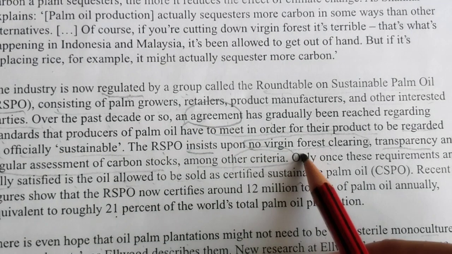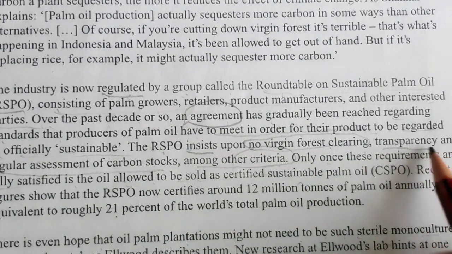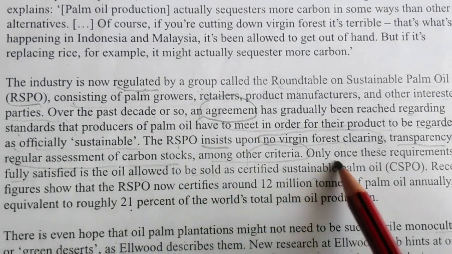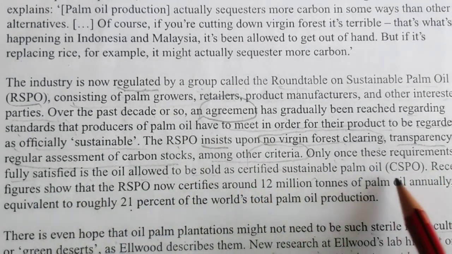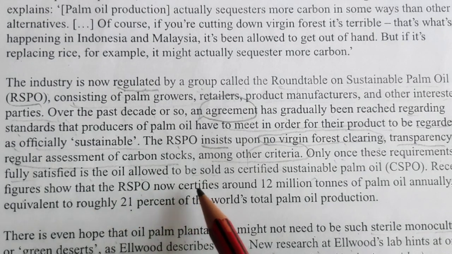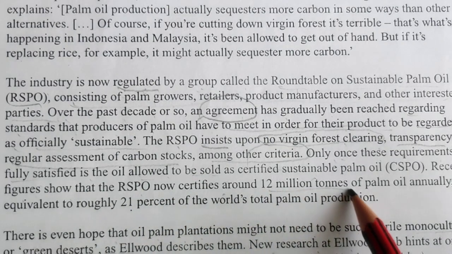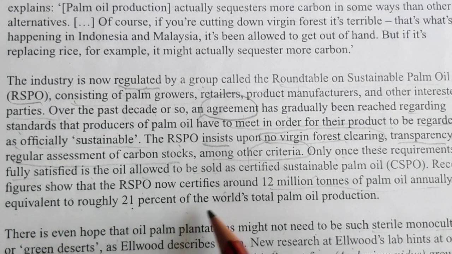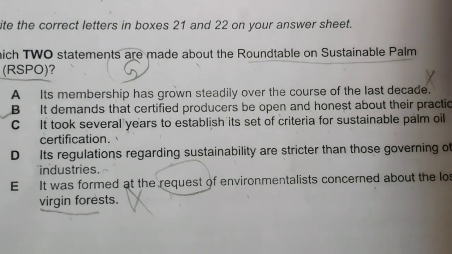So here no virgin forest clearing, it was given. Transparency and regular assessment of carbon stocks is required. Only once these requirements are met... Recent figures show that RSPO now certifies around 12 million tons of palm oil annually, equivalent to roughly 21% of the total. No, nothing is given like that. So let's read the options again.